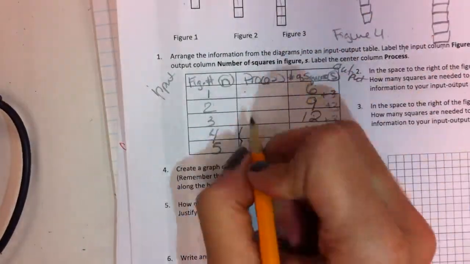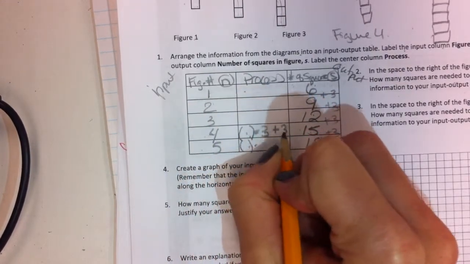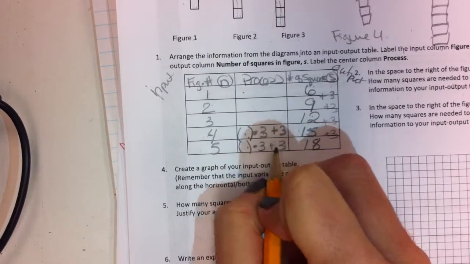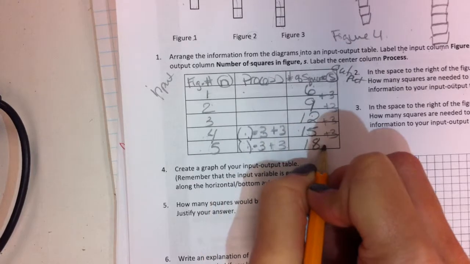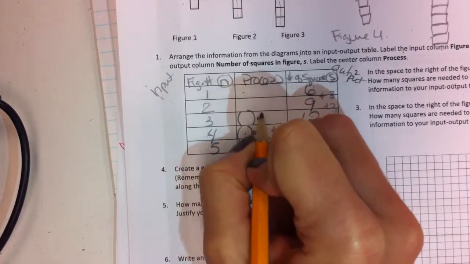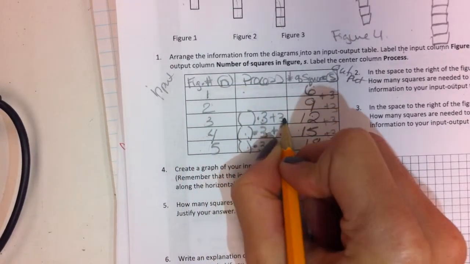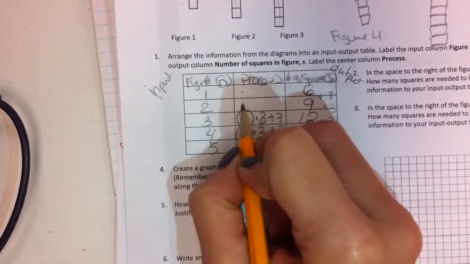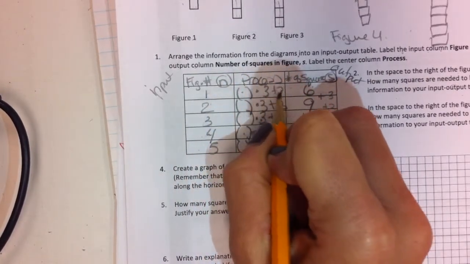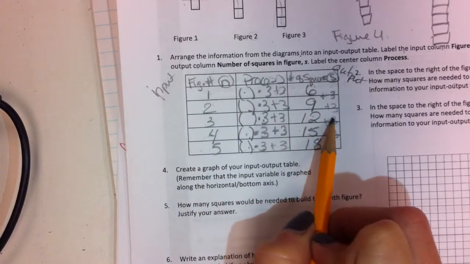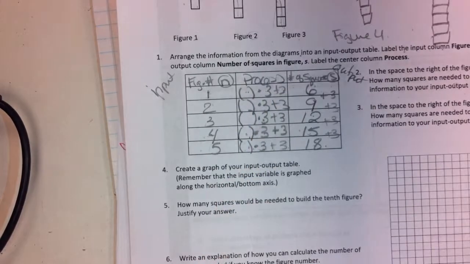Let's try 3. Times it by 3. 4 times 3 is 12. I'd have to add 3. Let's try it for this one and see if it works. Put a 5 in here. 5 times 3 is 15. Plus 3 is 18. So it works. So let's make sure it works for the rest of them. Put a 3 in. 3 times 3 is 9. Add 3, 9, 10, 11, 12. So that works. Okay, so we found the process. Process in words is to find the output, take the input, multiply it by 3, and then add 3.